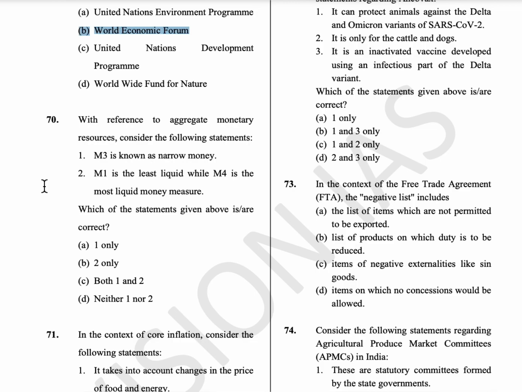So here the aggregate monetary resources differentiate different types of money deposits. Okay, so M1 is public deposits, M2 belongs to savings in post office, M3 belongs to commercial bank deposits, and M4 belongs to organization deposits.